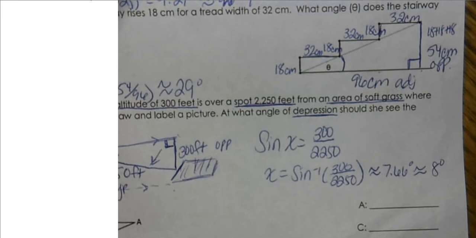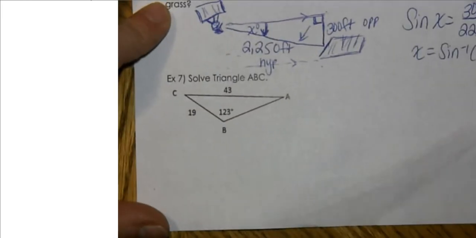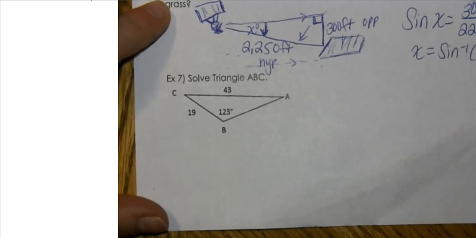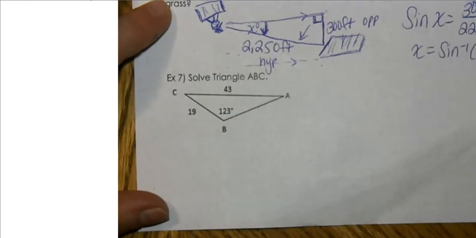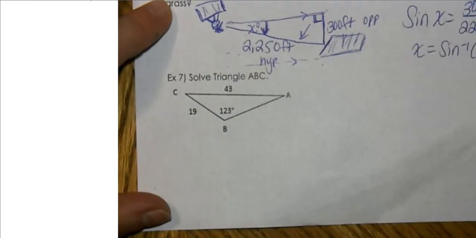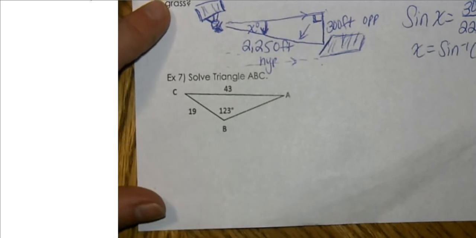We have one more example, and then we are done with this lesson. In example number 7, we want to simply solve the triangle. Same exact rules will apply here. In this problem, it is not a right triangle, unlike the other triangles that we've worked with. So how do you solve a triangle? Well, that goes back to our previous lessons that we've already had.